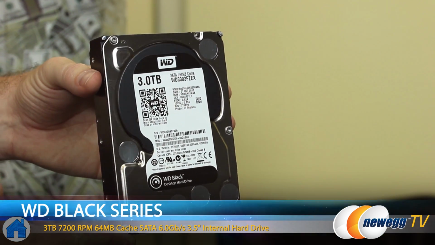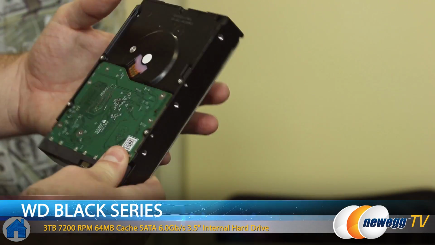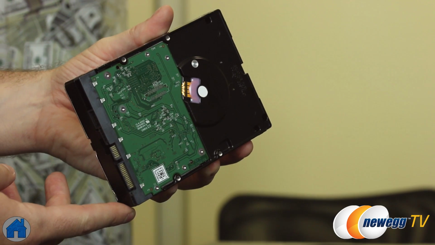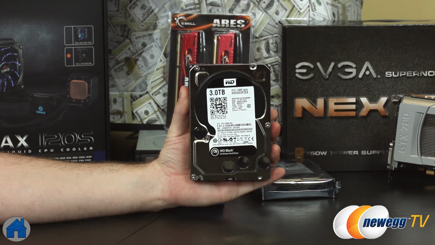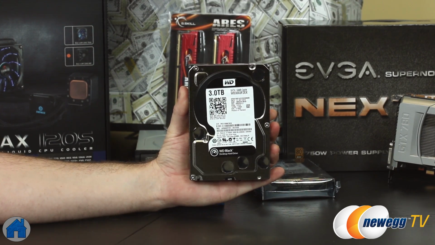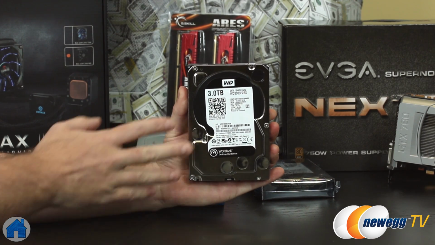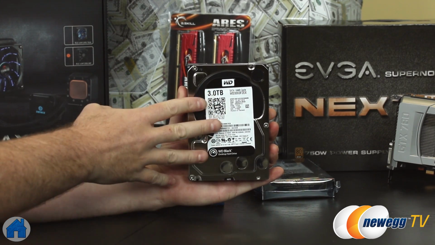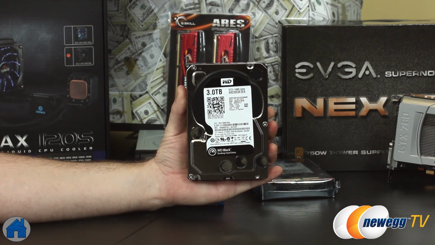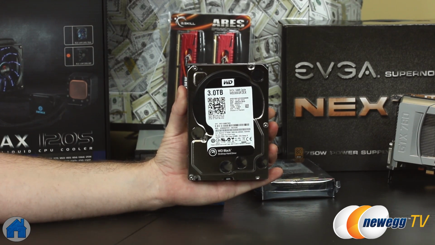These are 3 terabyte WD Black drives, and they're pretty high end, but the reason that there's 2 of them is because they're going to be set up in RAID 1, which will copy data to both drives at the same time. It basically sees it as a single 3 terabyte drive, but every time you drop data onto it, it copies it to both, and that way you're protected in case one of these drives fails.